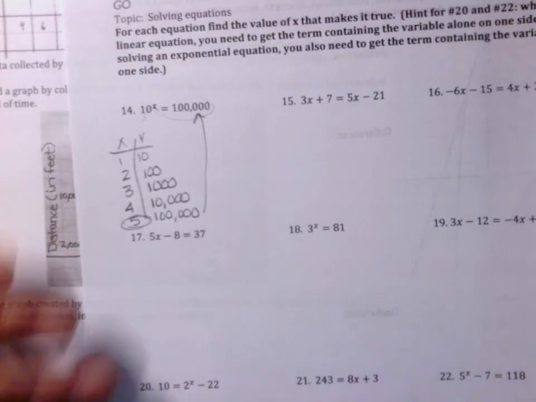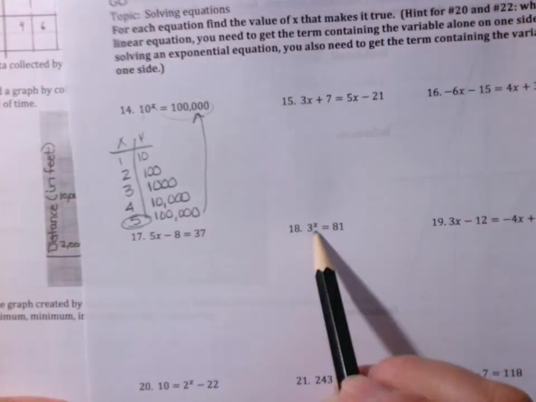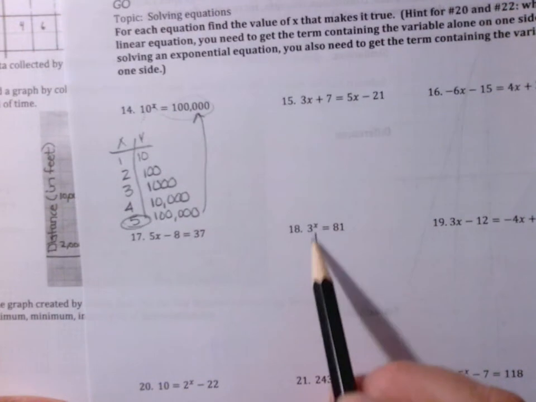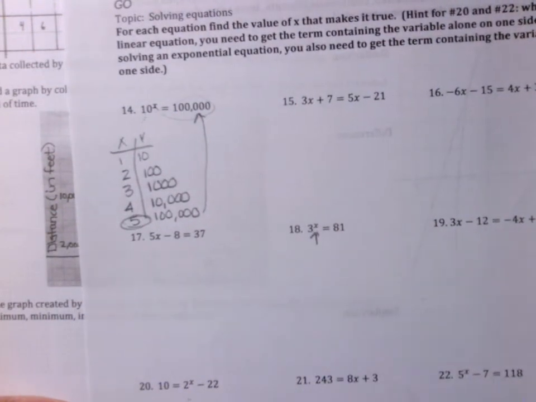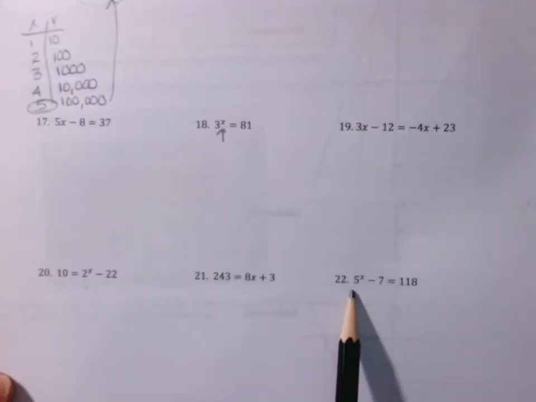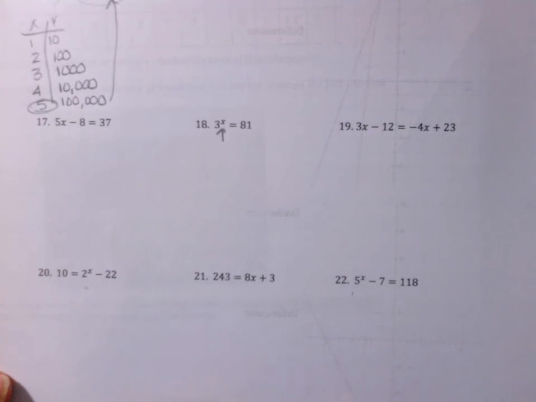So when you encounter a problem where x is in the exponent, it's that way in number 18, in number 20, and it looks like in number 22 as well. You're going to have to do a little bit of guess and check in order to figure out what your answers are there. That's it for 3.1, Ready, Set, Go.